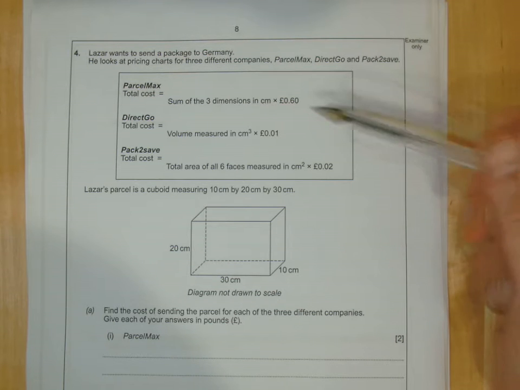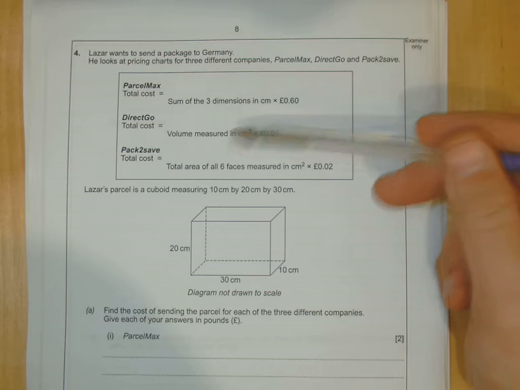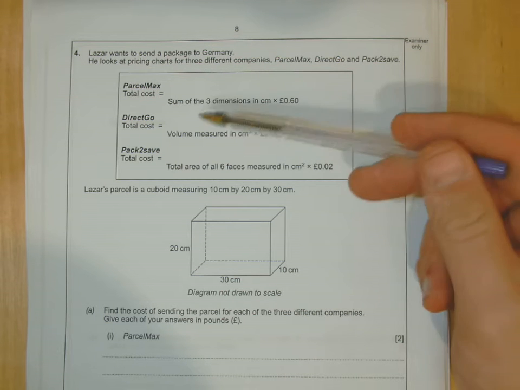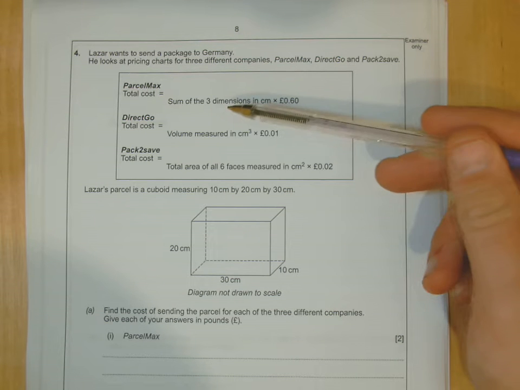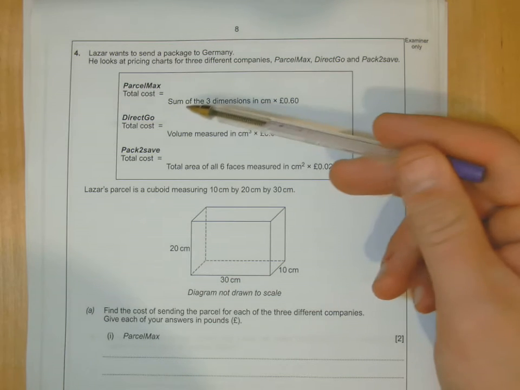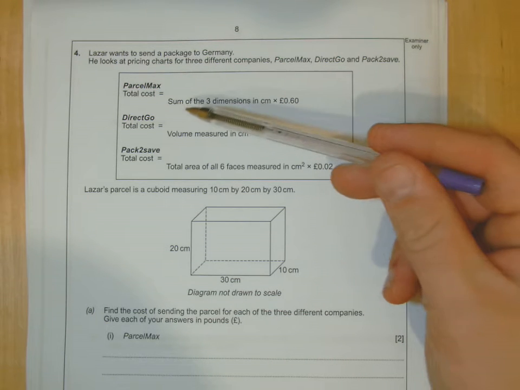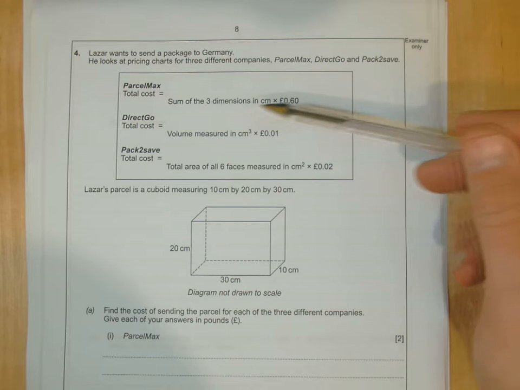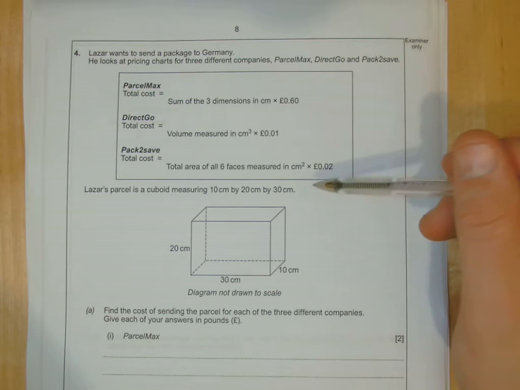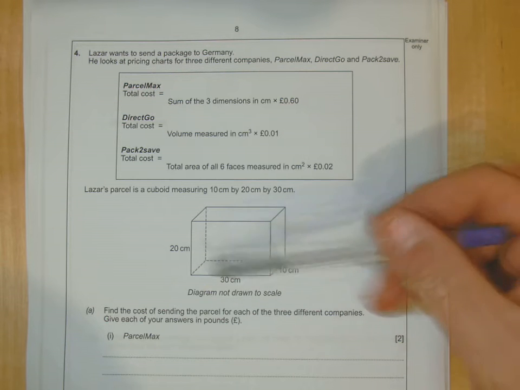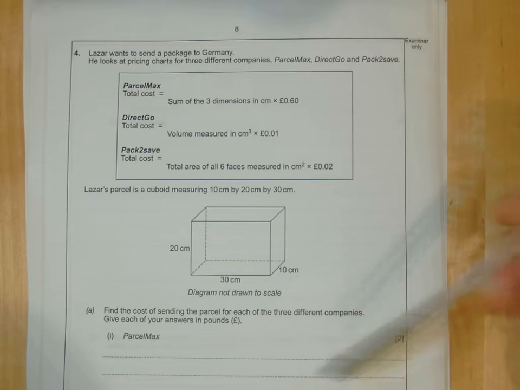Okay, so here this person wants to send a package to Germany and he's got 3 different prices. You can go with 3 different companies, and the first company, Parcel Max, is saying that to work out the total cost they do the sum of the 3 dimensions in centimeters. So sum of course just means to add the 3 dimensions and times it by 60 pence, isn't it? And then down here's this cuboid, and it's saying find the cost of sending the parcel for each of the 3 different companies.